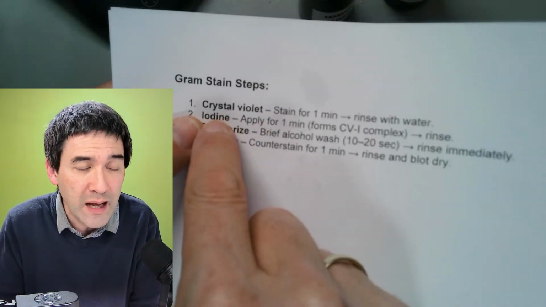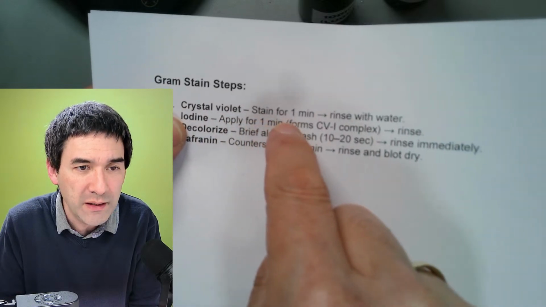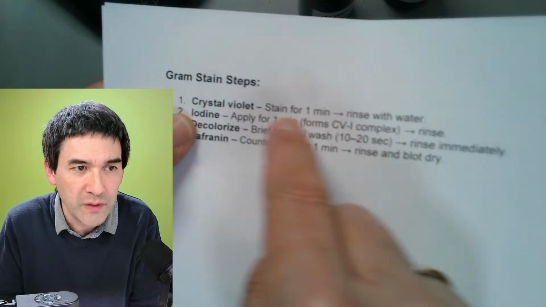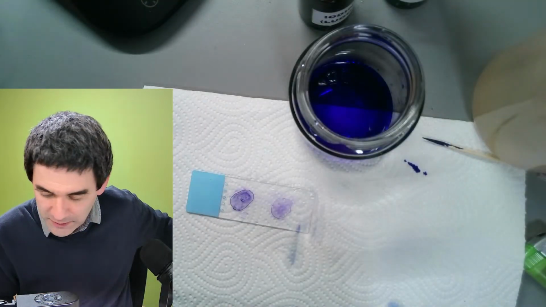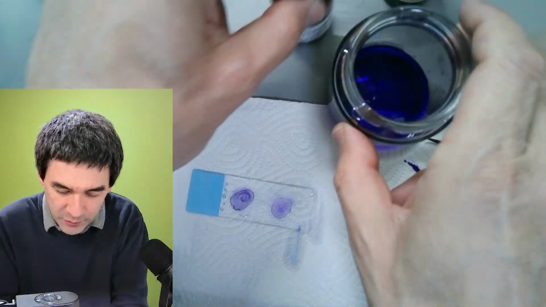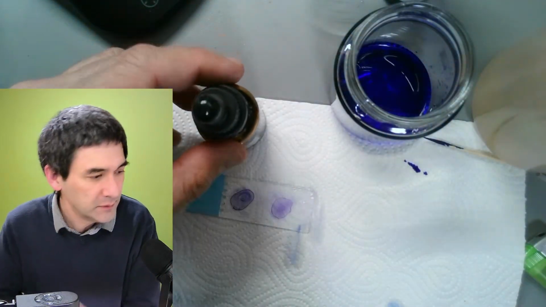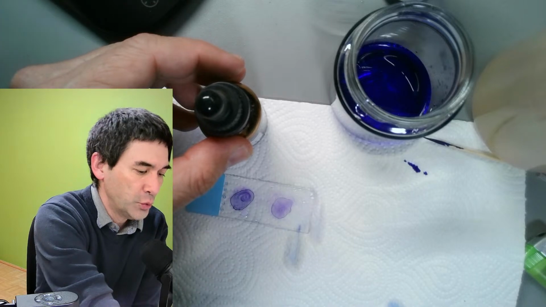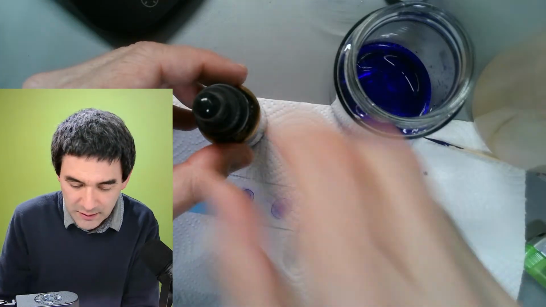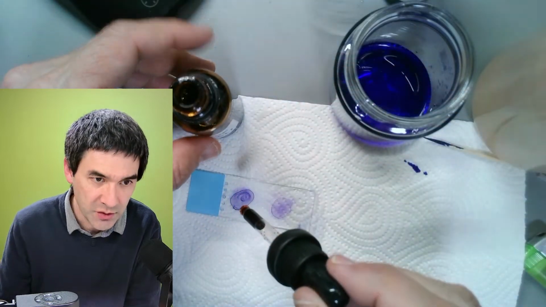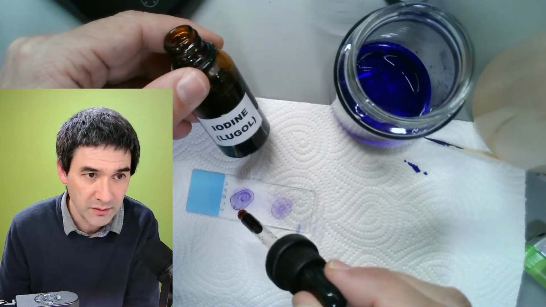Now I have to add iodine. Apply for 1 minute. It forms a crystal violet iodine complex, and then I have to rinse it. So I have to now add some iodine to it. So where's the iodine? Over here. Same story. I'm going to use again a fresh toothpick in this case. So you want to be careful with the iodine as well. It's also a very strong one. Yeah. So here it's iodine.